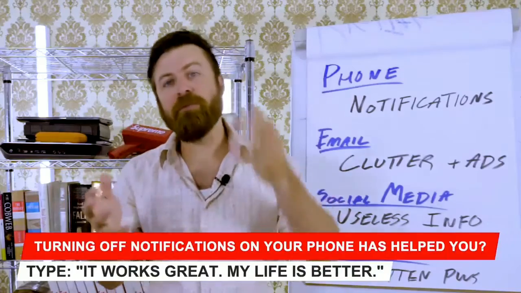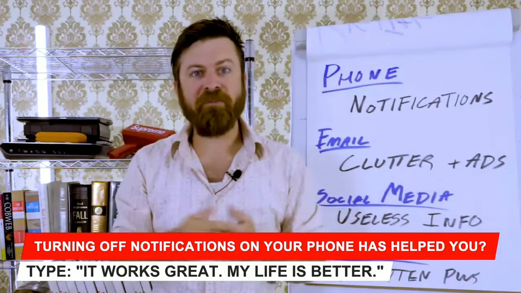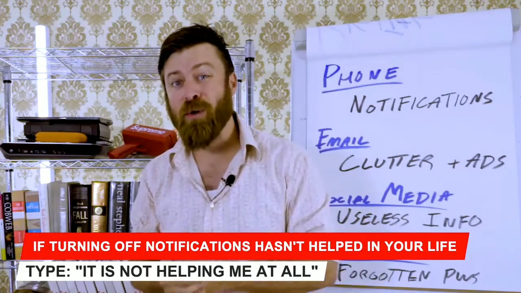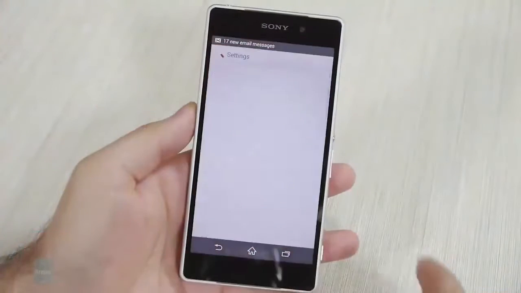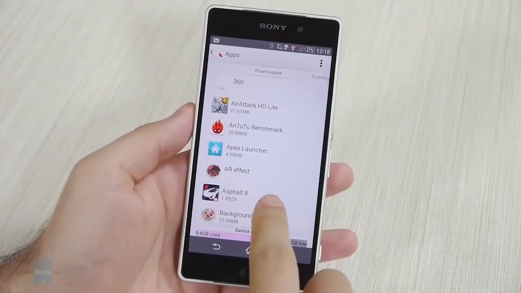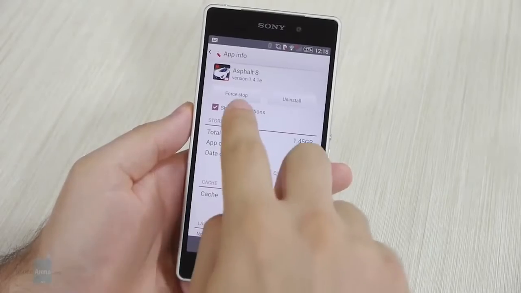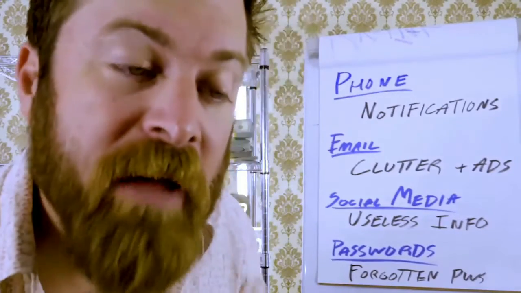If you've done this and if you had good results, type in, say it works great, it's made my life better. If turning off notifications on your phone hasn't helped your life, let me know in the comments. Android devices, it's about the same process. You want to go to settings, and then you're going to go to notifications, and you're going to turn all of your notifications off.